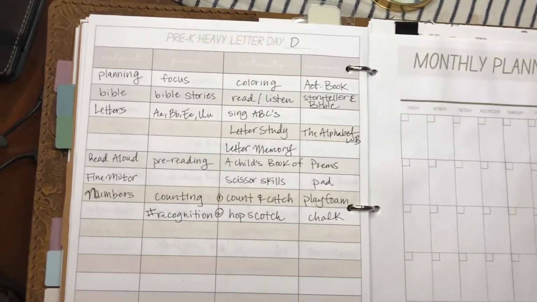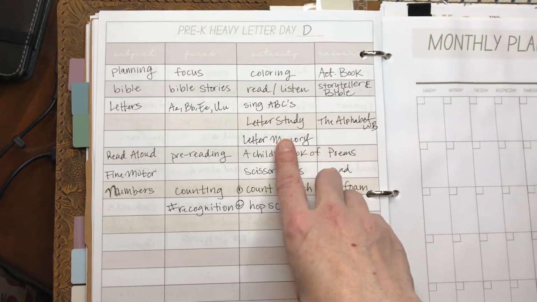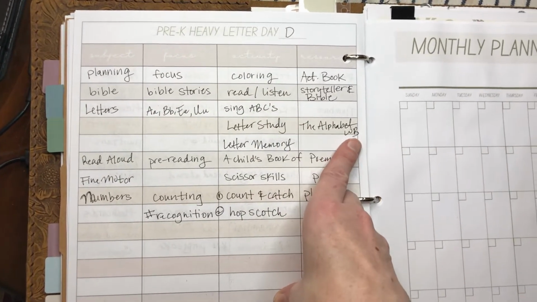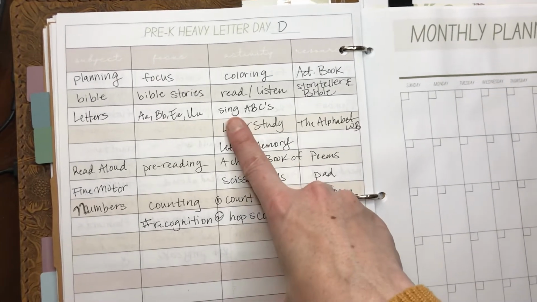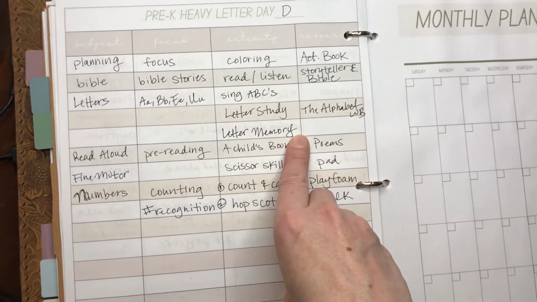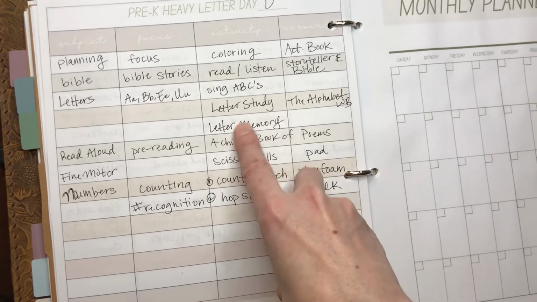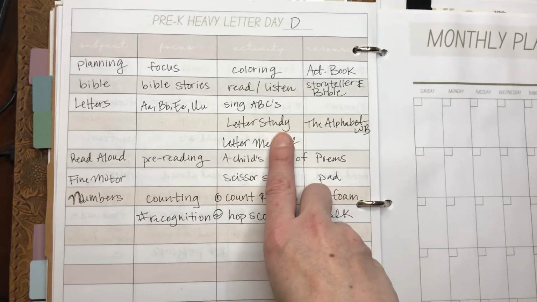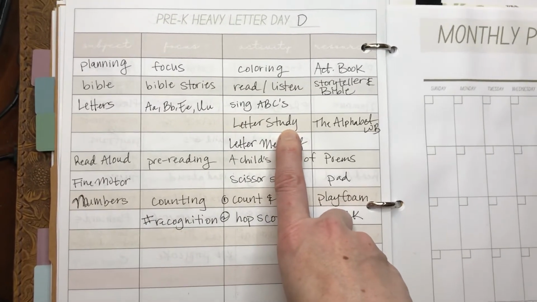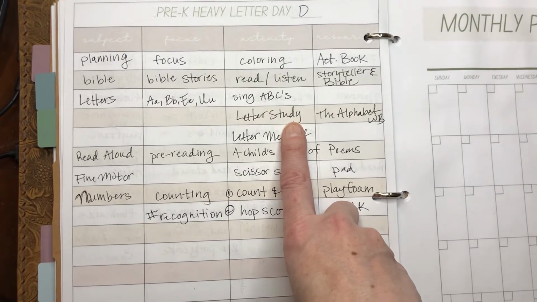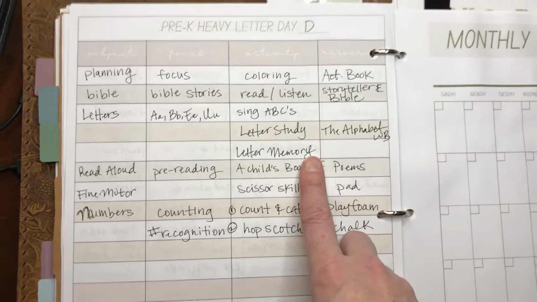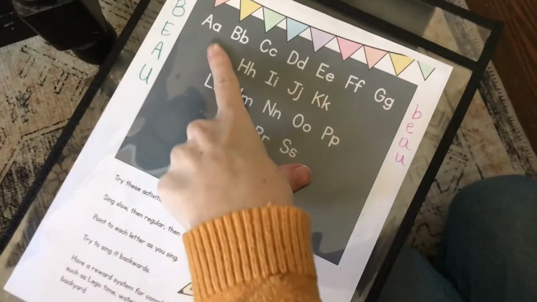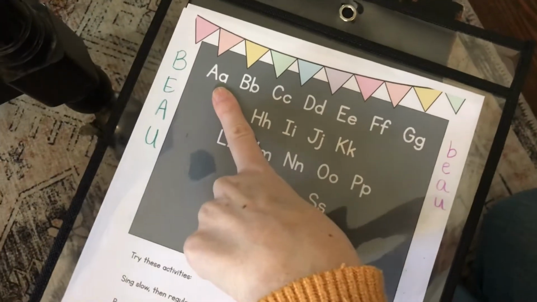And just because I give myself a lot of options, I may not necessarily do every single thing. I didn't use our alphabet workbook today. He just was kind of out of gas, so we just moved on with the day, but we did sing our ABCs, and we did play letter memory, and we kind of did a letter study with one of my principal letters, which I will link all that stuff down below for you, and get ready to see us do some letter activities now.